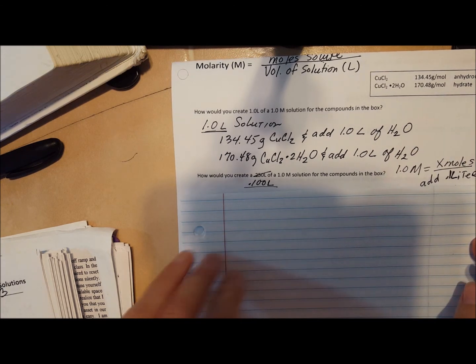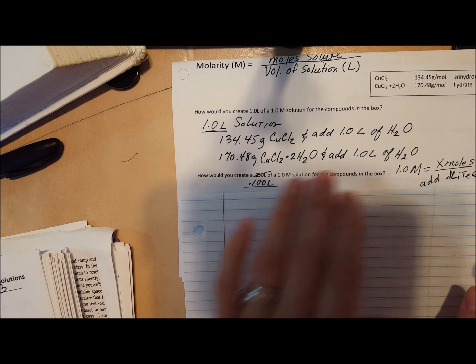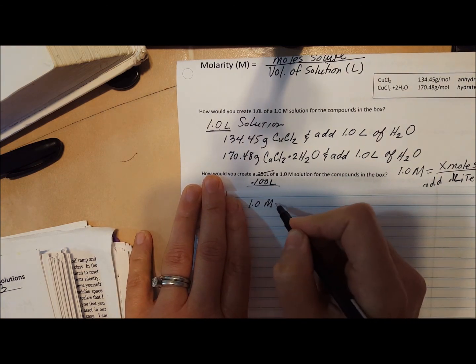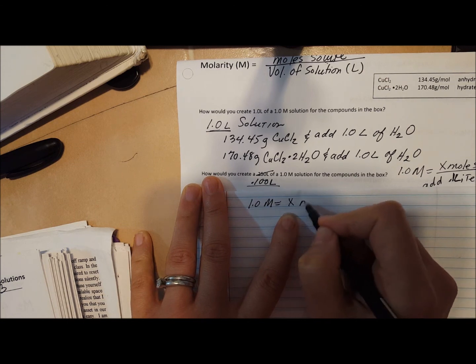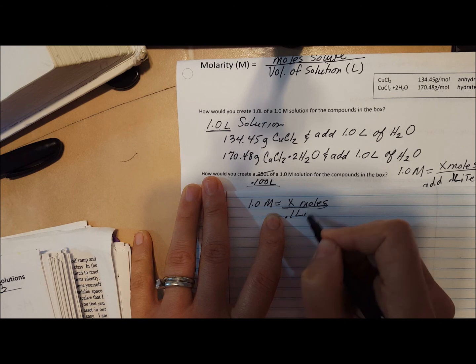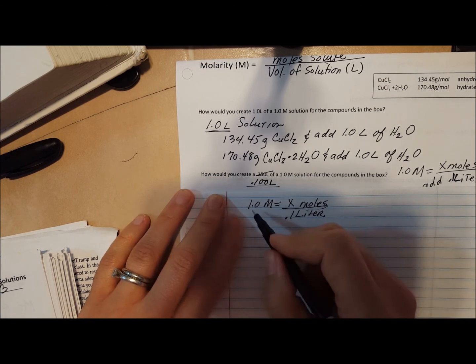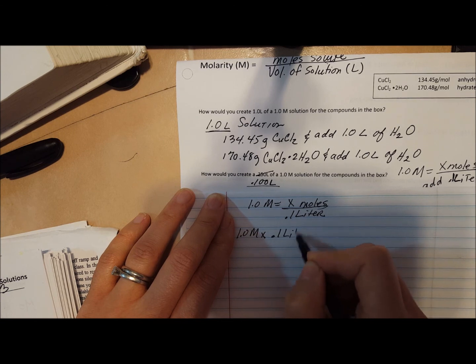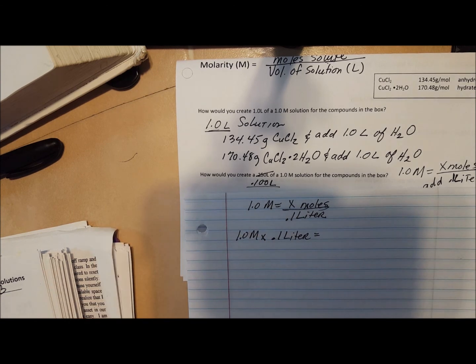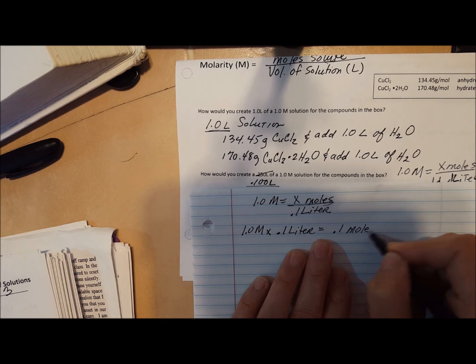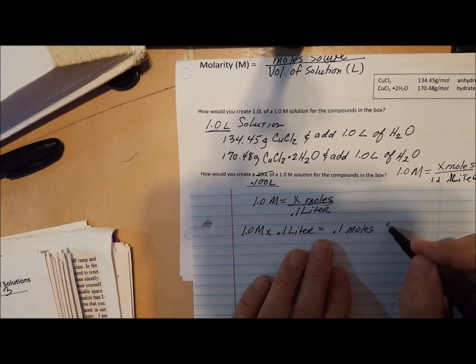So let's put that on the paper. 1 molarity is equal to X moles over 0.1 liter solution. We get 1 molarity times 0.1 liter. That's going to give us the moles, and it comes out to be 0.1 moles of copper chloride.